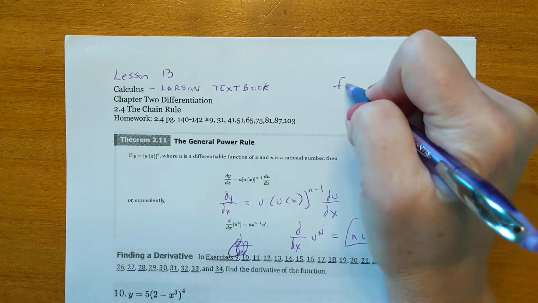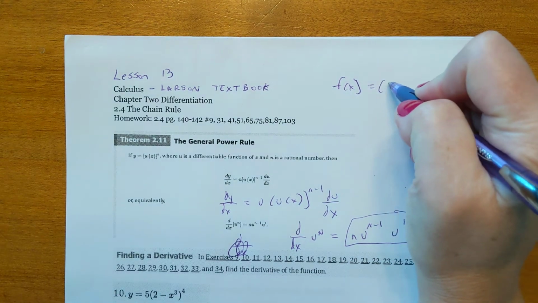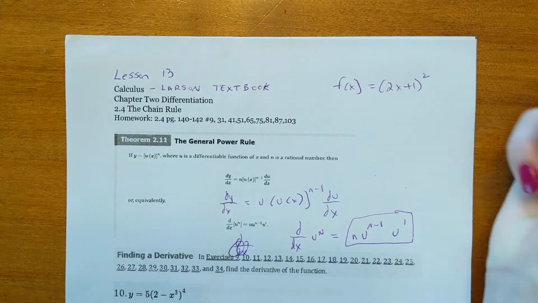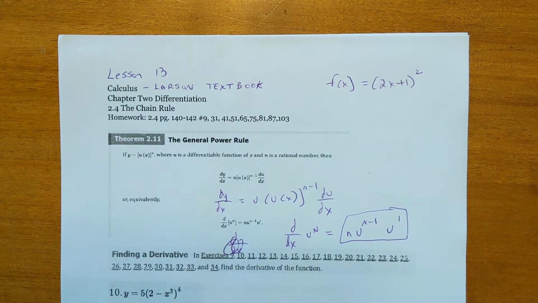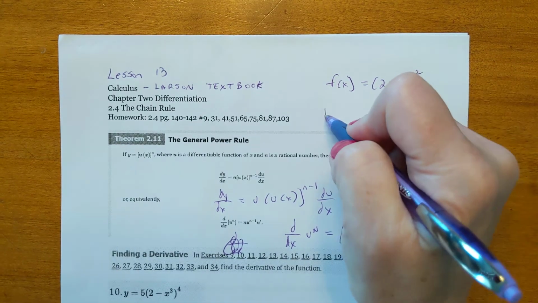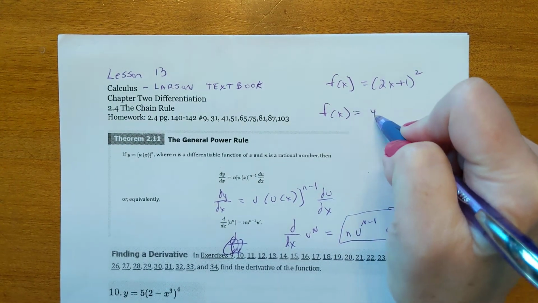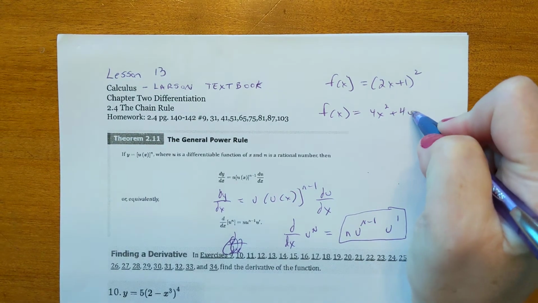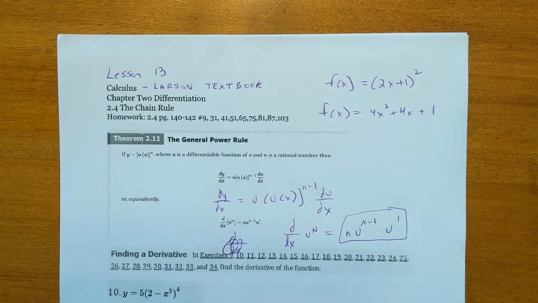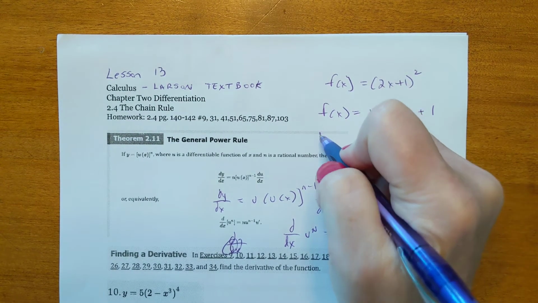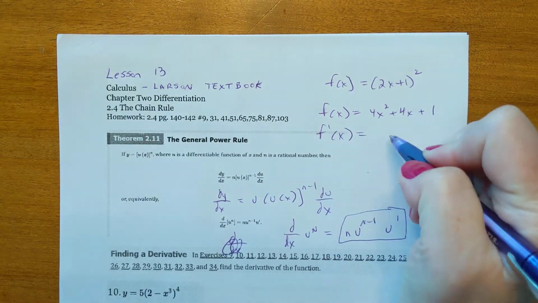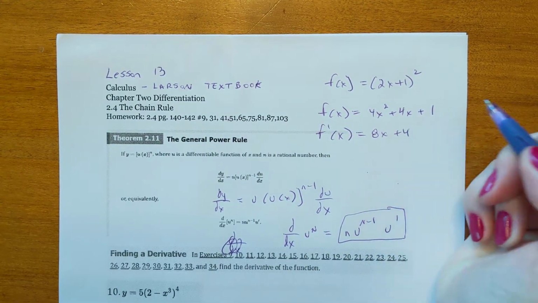So going to an example of something that we've done already. If we had f of x equals 2x plus 1 squared, what we have been doing is foiling that out. So that would be f of x equals 4x squared plus 4x plus 1. And then to take the derivative of it, f prime of x would equal 8x plus 4.